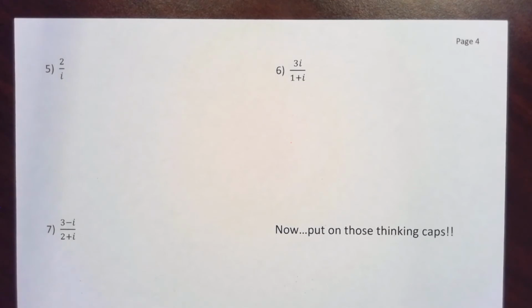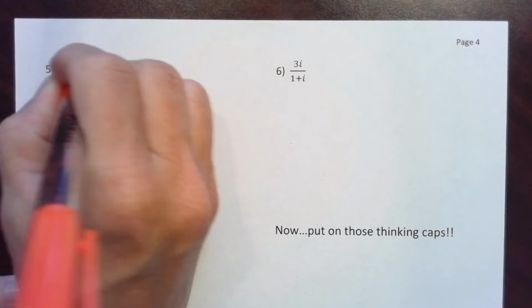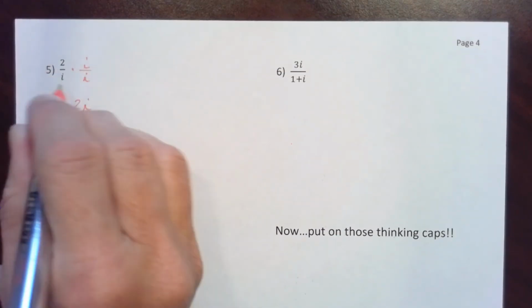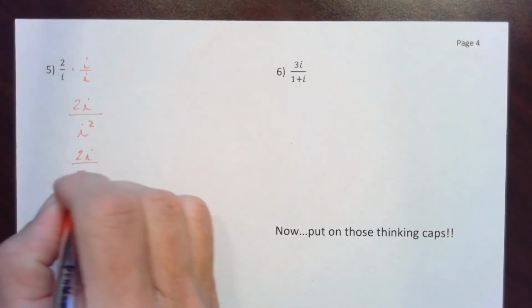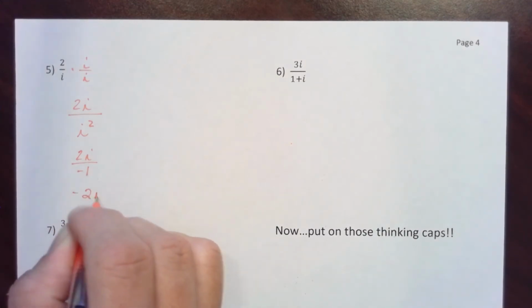Simplify 2 over i. Remember, we can just multiply by i over i. That's 2 times i over i times i. i squared is negative 1, and 2i over negative 1 is negative 2i.